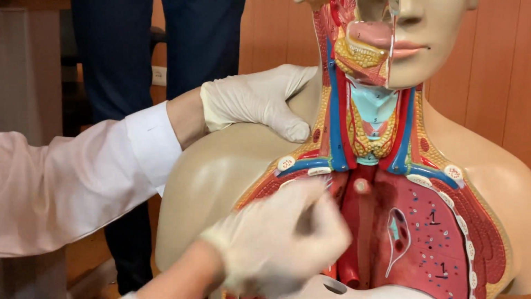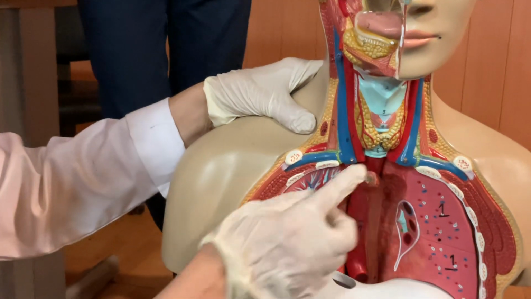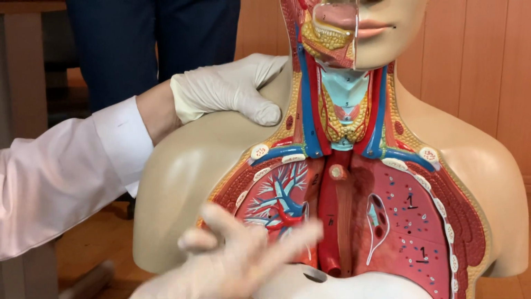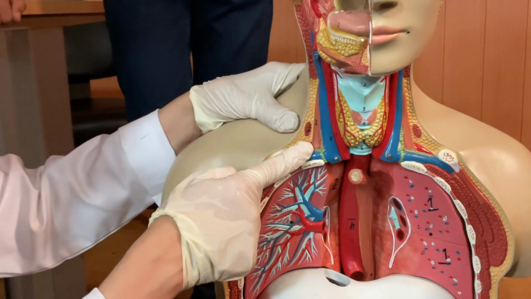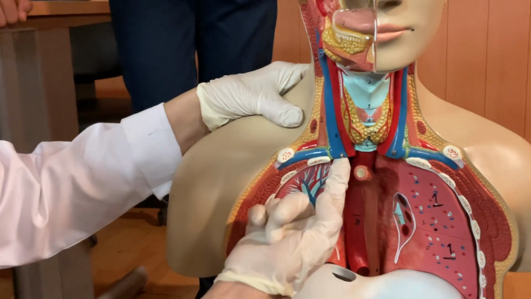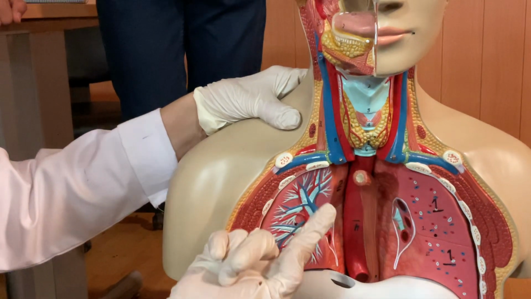Here is the cricoid cartilage. The thyroid gland is visible, and here is the trachea. If you notice the internal jugular vein and the subclavian vein, they make the brachiocephalic. Here is the right brachiocephalic, and here is the left brachiocephalic.